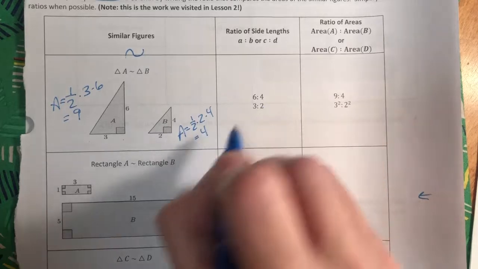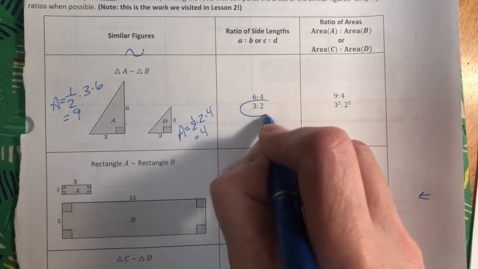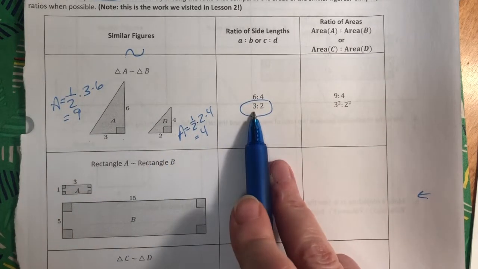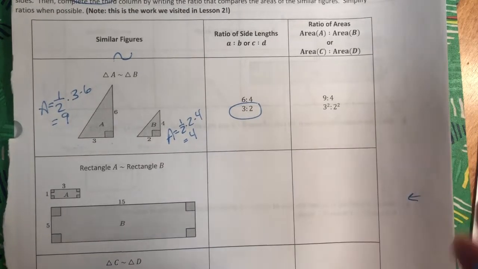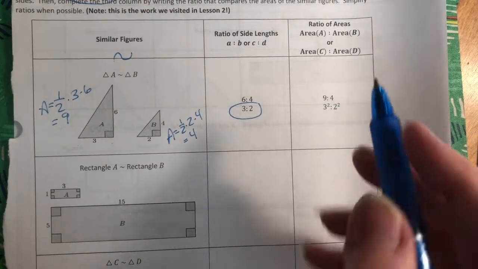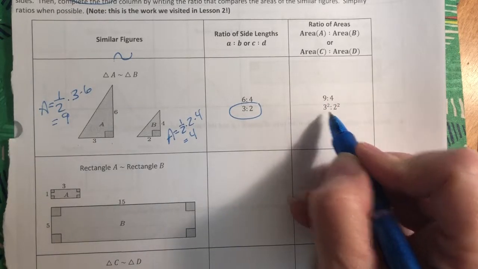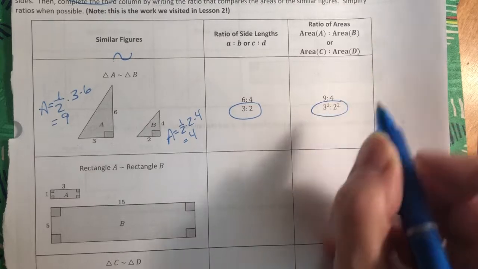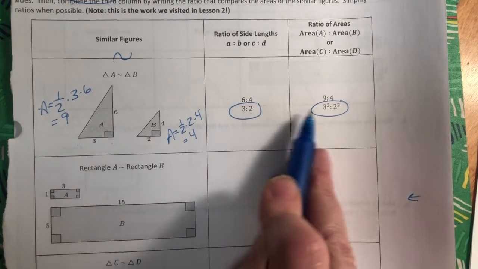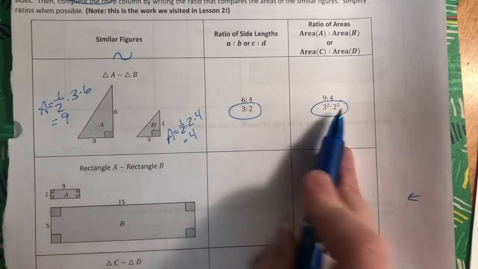And here's what's interesting. The lengths, the comparison is 3 to 2. The areas, the comparison of 9 to 4, you guys, 9 is 3 squared and 4 is 2 squared. Look at 3 to 2, 3 squared to 2 squared.